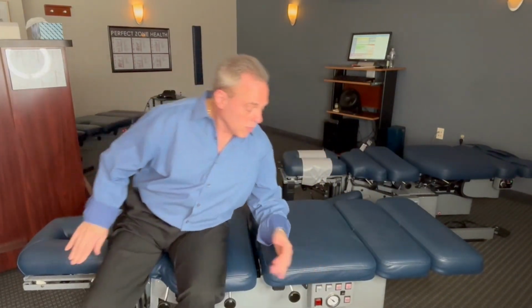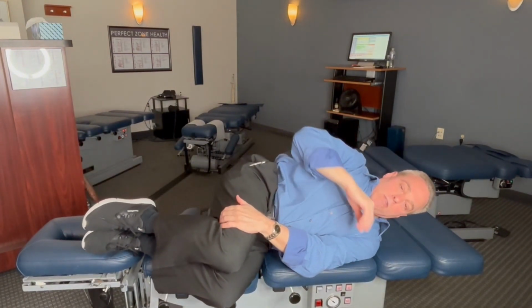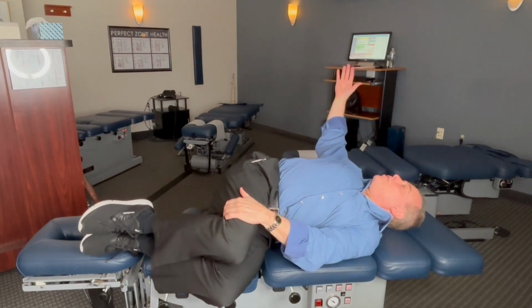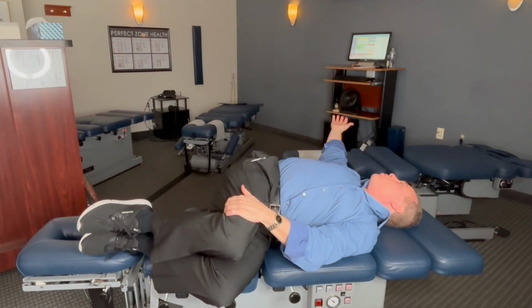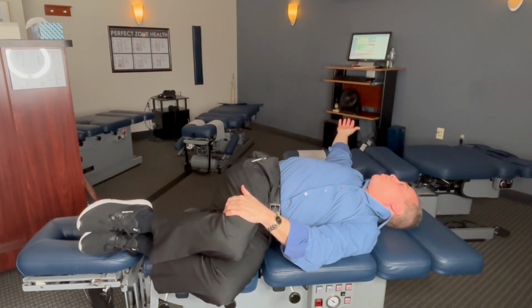Of course, like I said before, whatever you do on one side, you're going to want to do on the other side. So I'm going to go to the other side, bring my knee up, hold my knees down, reach across and around and look over my shoulder. Relax my body, breathe into it, and just let go.